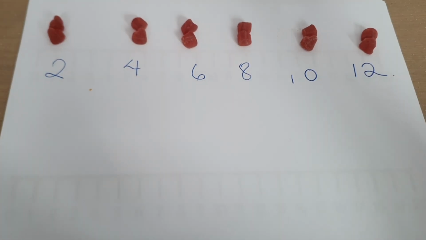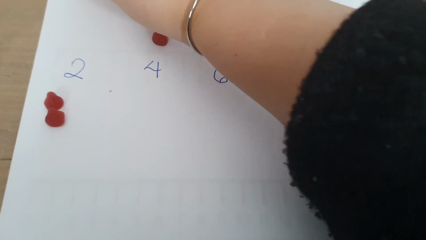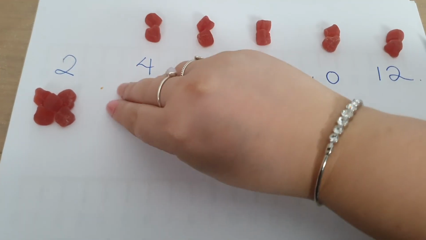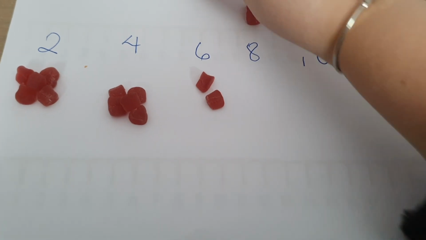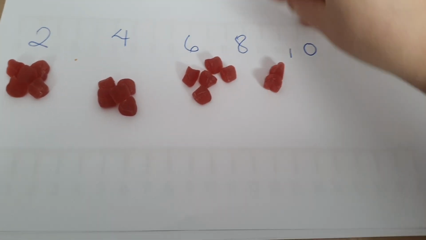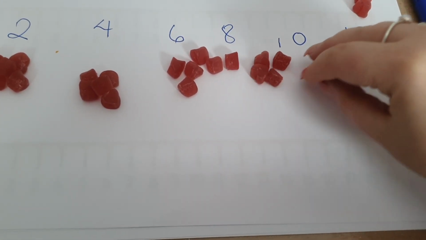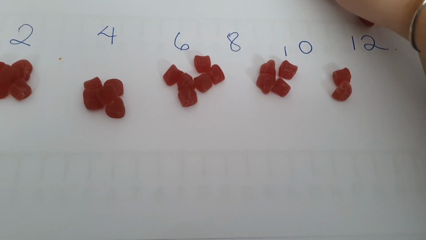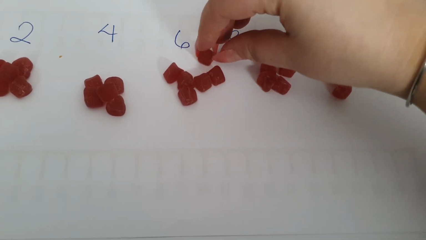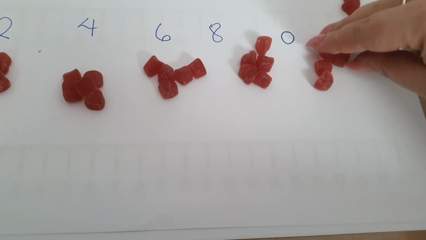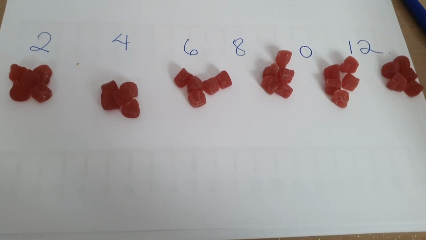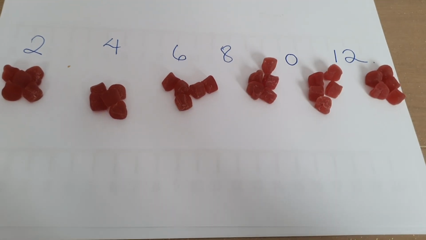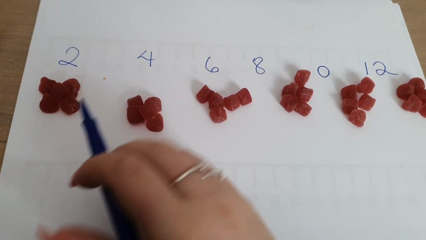Now you can see I've counted in my 2s. Now I'd like to count in 5s. So I'm going to make sure I have 5 sweets in each pile. Now I have 5 sweets in each pile, I can count in 5s. So 5.